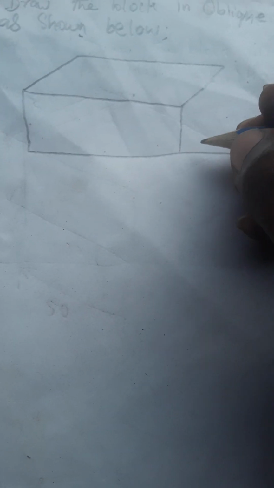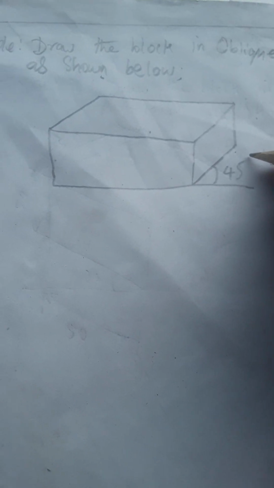I'm just trying to make a freehand sketch. So the angle here should be, let's say, 45 degrees. Okay, let's still use the same shape.